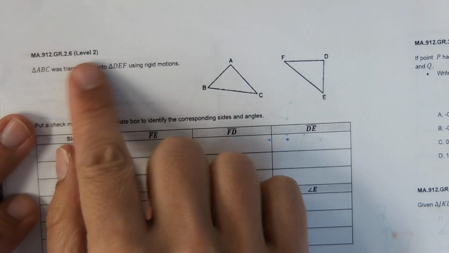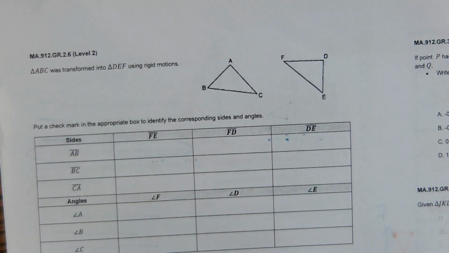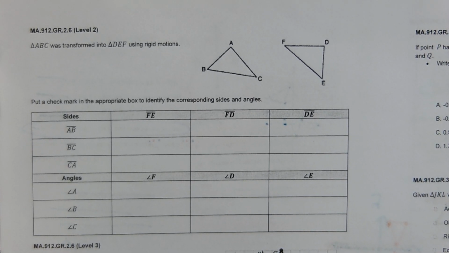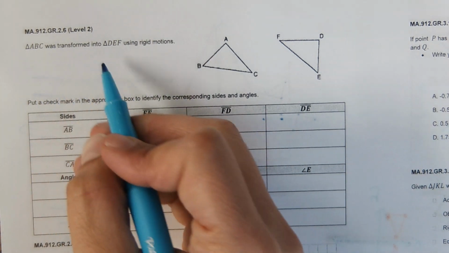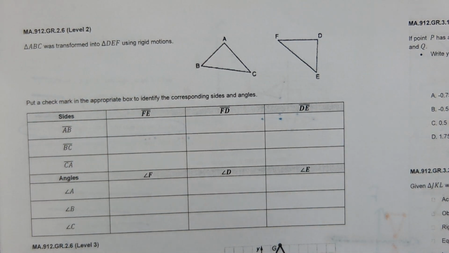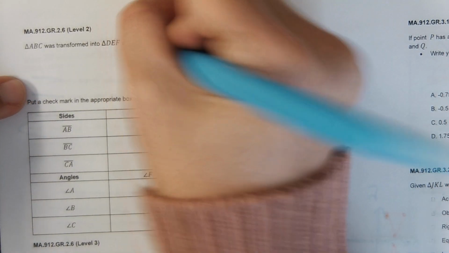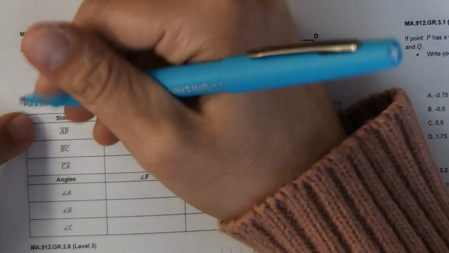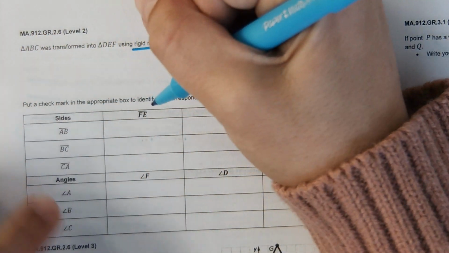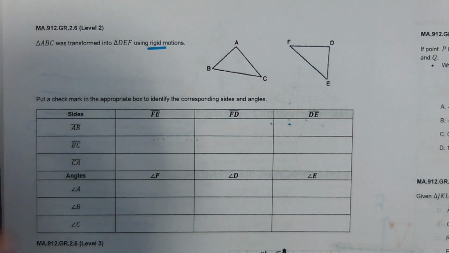Here, this one, and it's a pretty easy one too. It says level 2, so that is nice. I also assigned one like this on Alex as well. It says ABC is transformed into DEF using rigid motions. Rigid means like the shape isn't changing, like the size isn't changing, it's just changing location. Put a check mark in the appropriate box to identify corresponding sides and angles.